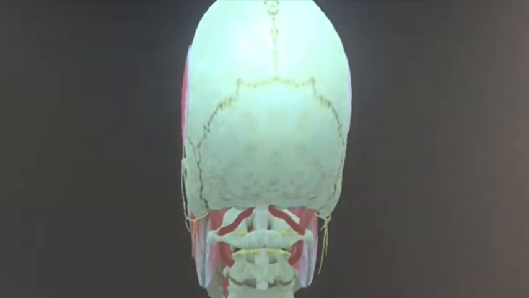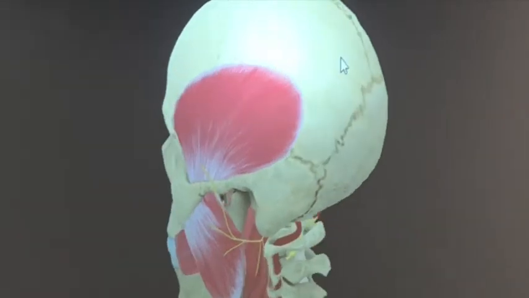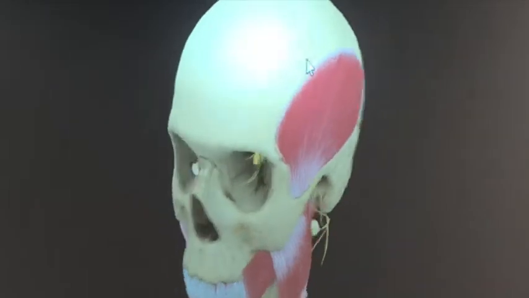Really good look at the vertebral column with the spinal cord. Notice the yellow. The yellow are nerves. We have cranial nerves, which are part of the peripheral nervous system, and we have 31 pairs of spinal nerves, which are part of the peripheral nervous system.